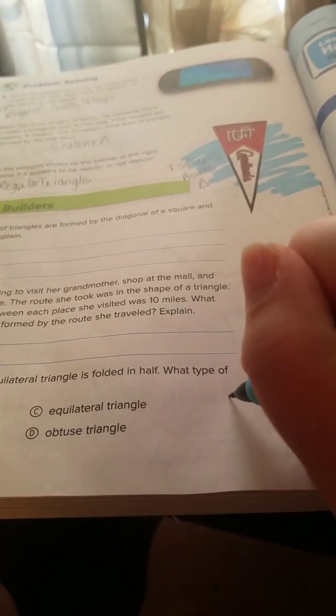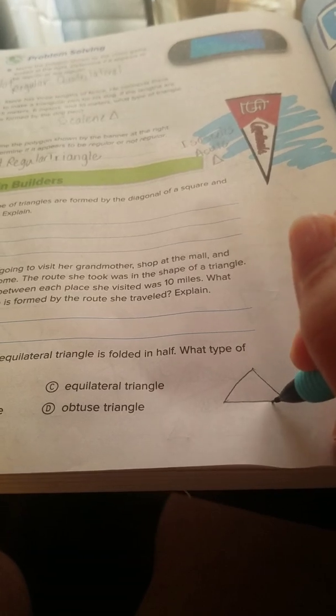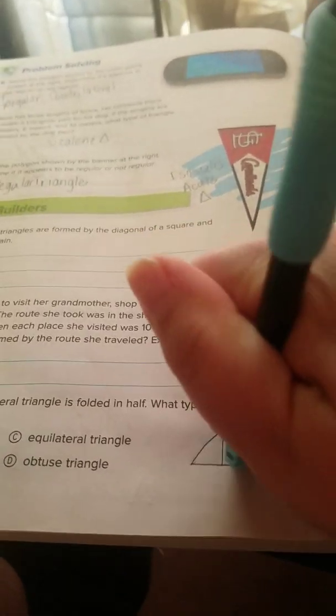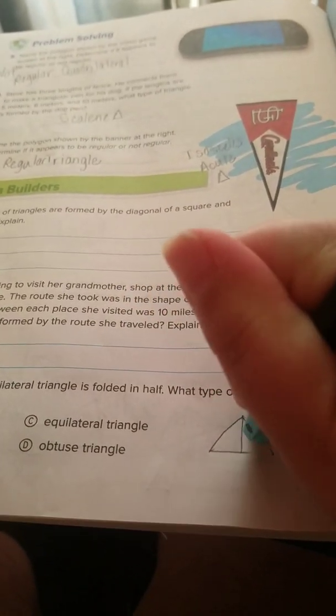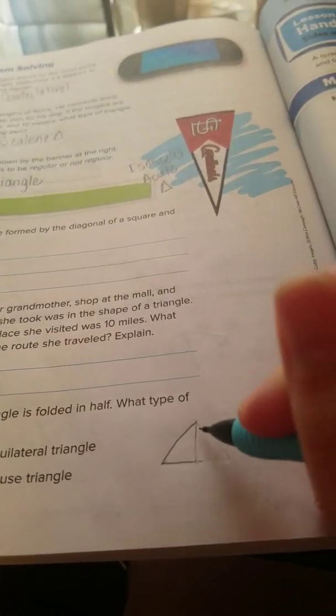Okay. Let's look at number 14. Last one. An equilateral triangle is folded in half. What type of triangle is formed? Well, let's try to draw an equilateral triangle. We've done this before. Equilateral triangle, and let's fold it in half. So we're going to cut it in half, and let's actually erase half of it. That's what it would look like if it was folded, if we're only looking at half of it.